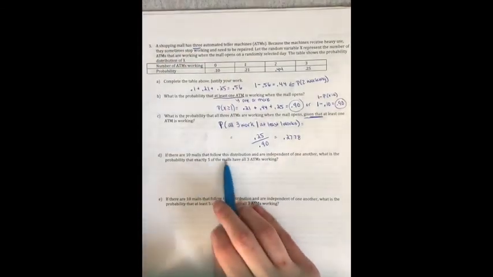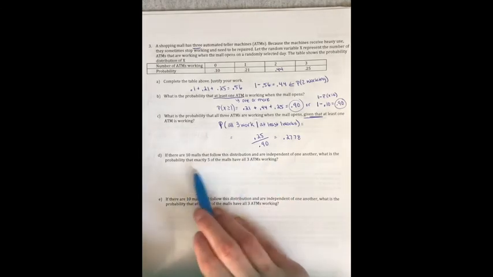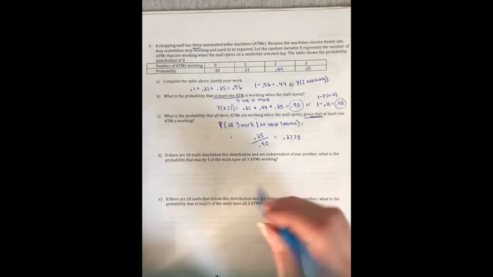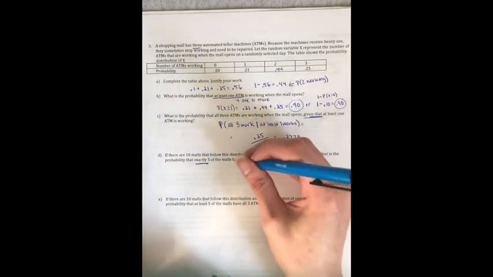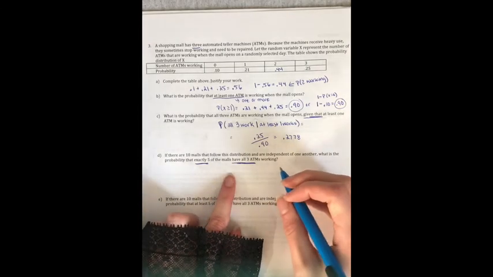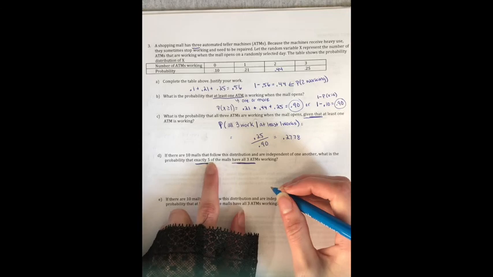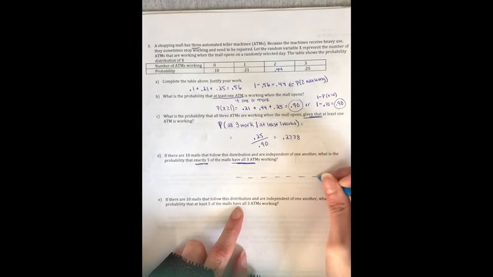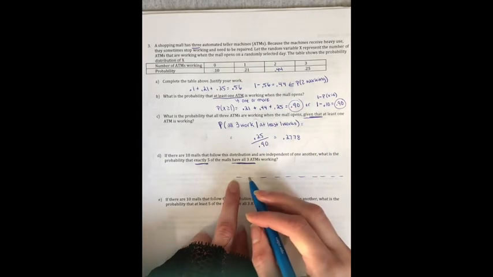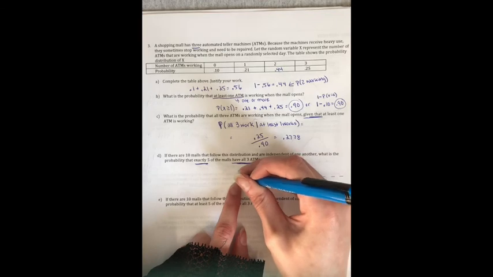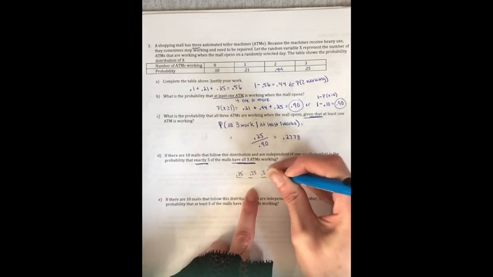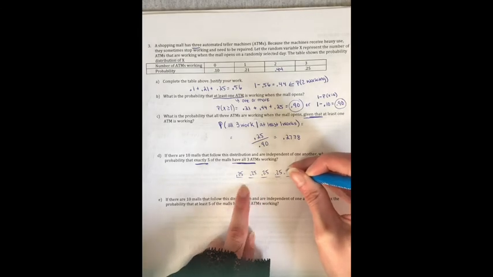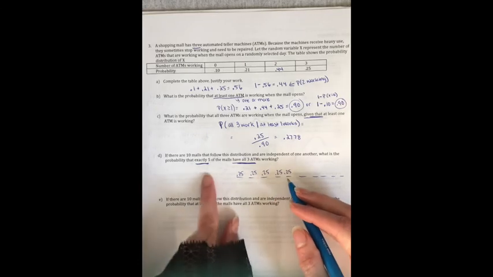If there are 10 malls that follow this distribution and are independent of one another, what is the probability that exactly 5 of the malls have all 3 ATMs working? So out of 10 malls, I want 5 to have 3 ATMs working. So I could think of this as dashes, where 5 of them have 3 working. 1, 2, 3, 4, 5. So 5 of them have 3 working, exactly 5.